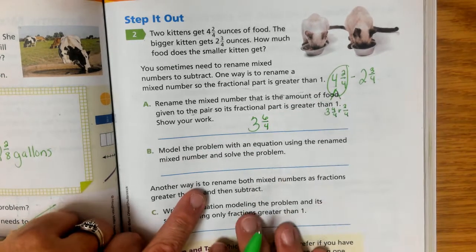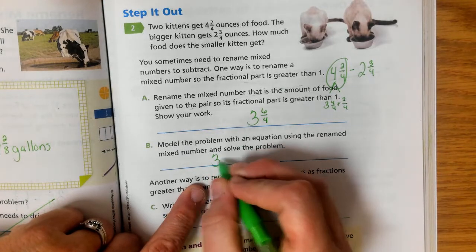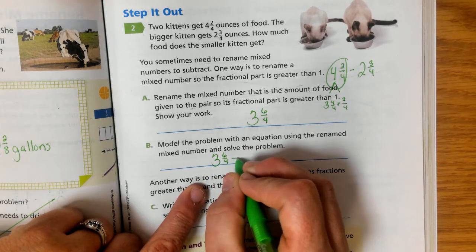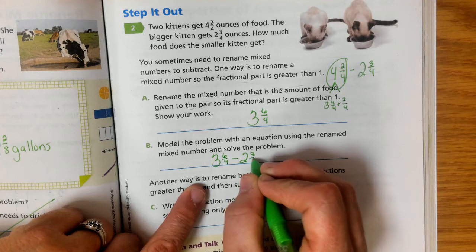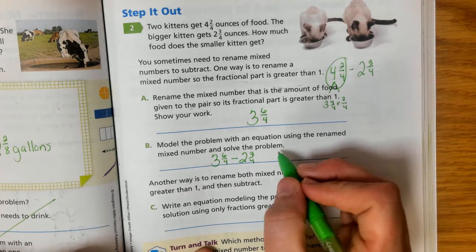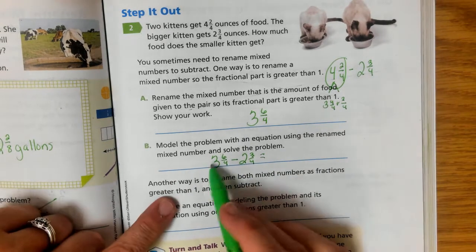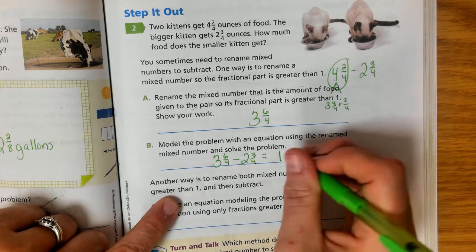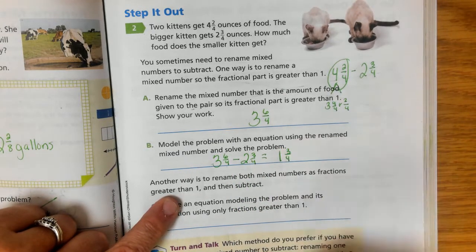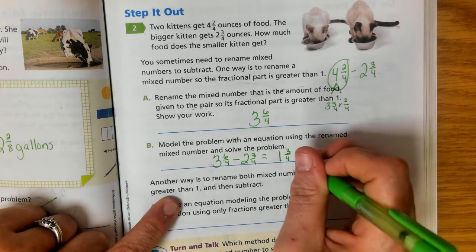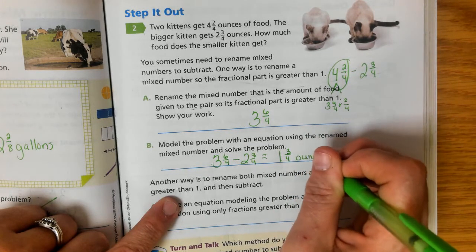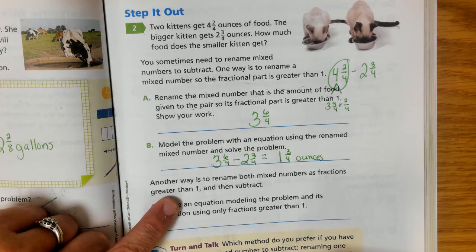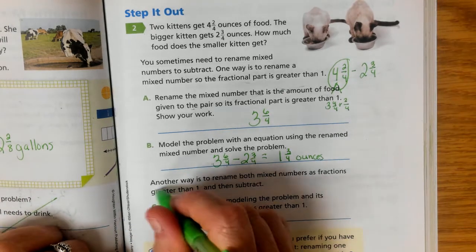Now I can subtract 3 and 6/4 minus 2 and 3/4 equals 3 minus 2 is 1. 6/4 minus 3/4 is 3/4. So 1 and 3/4 ounces. So the biggest, we're going to cross off C.